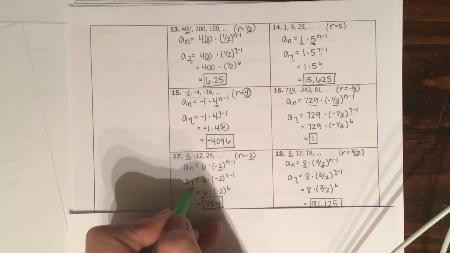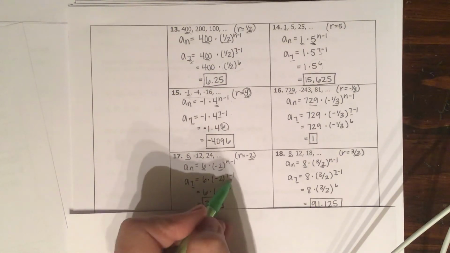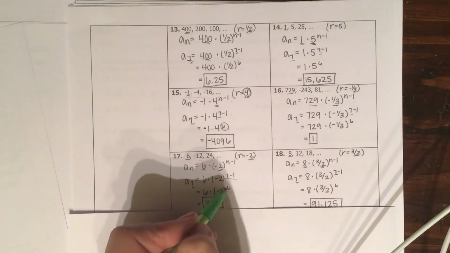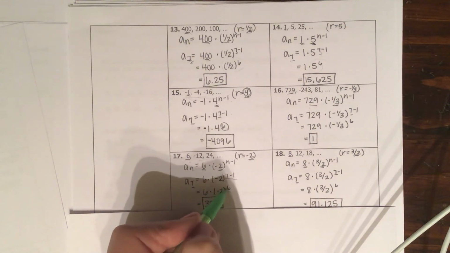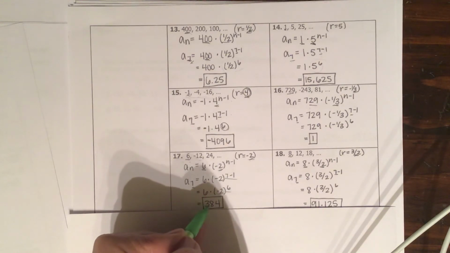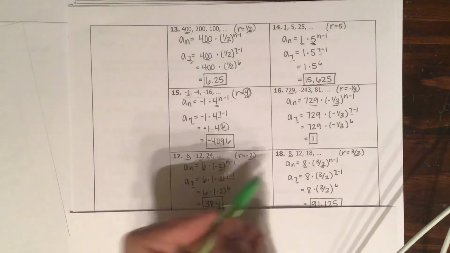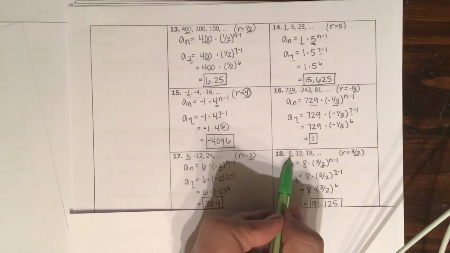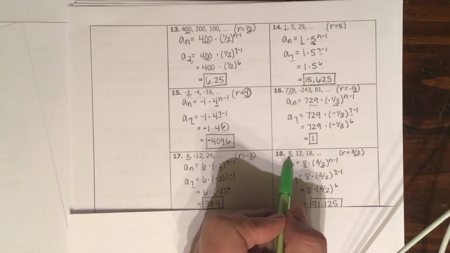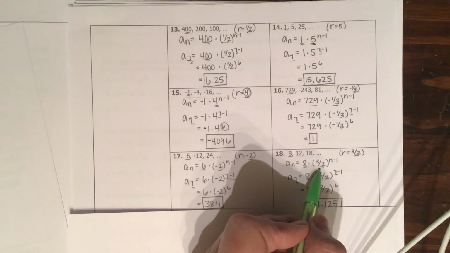We're still finding the 7th term, so 7 minus 1 is 6, and so negative 2 to the 6th power is going to be positive because that's even, times 6 is 384.